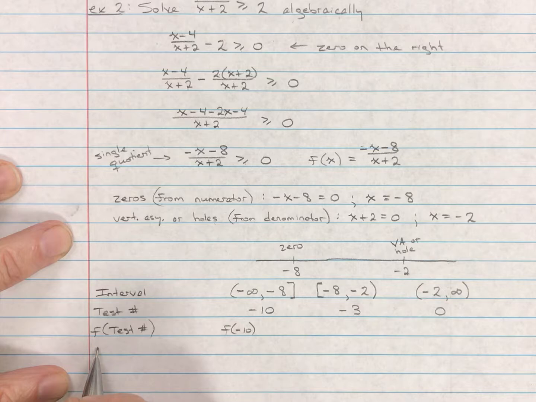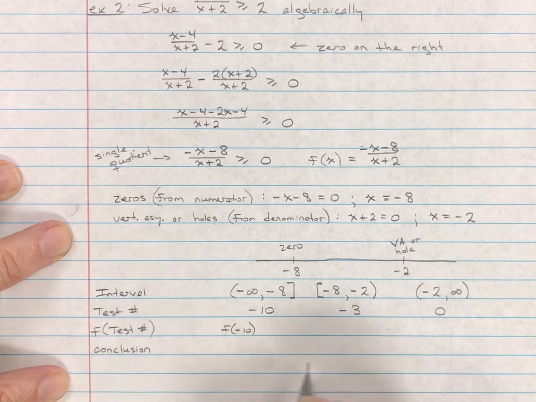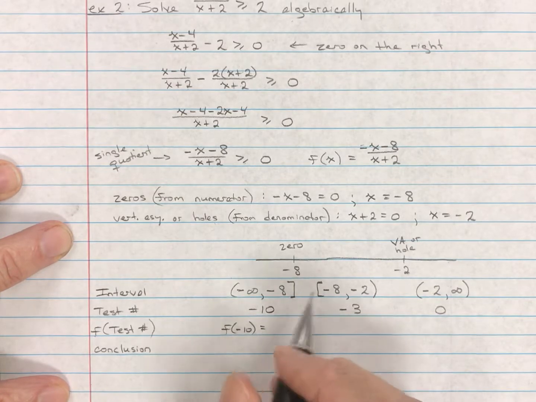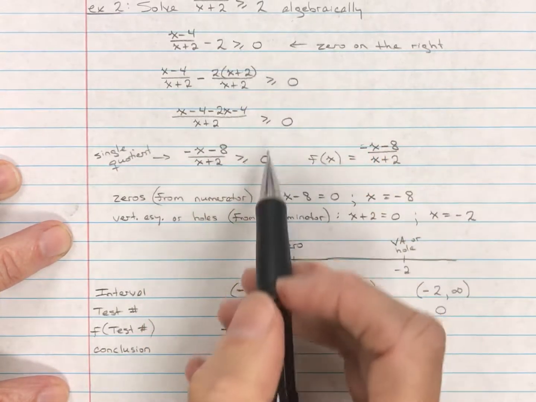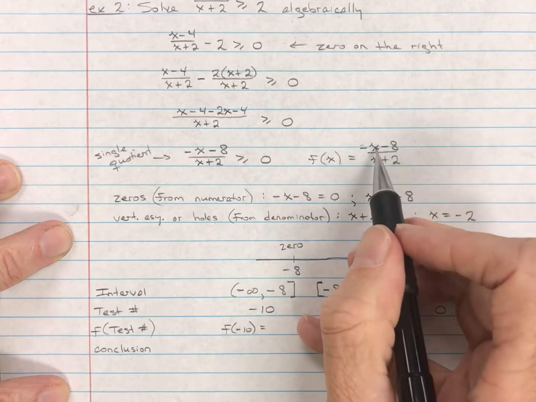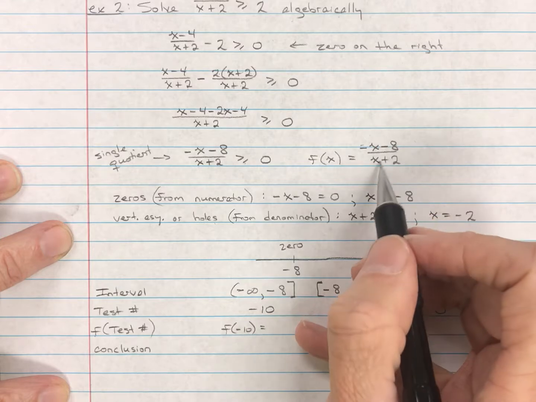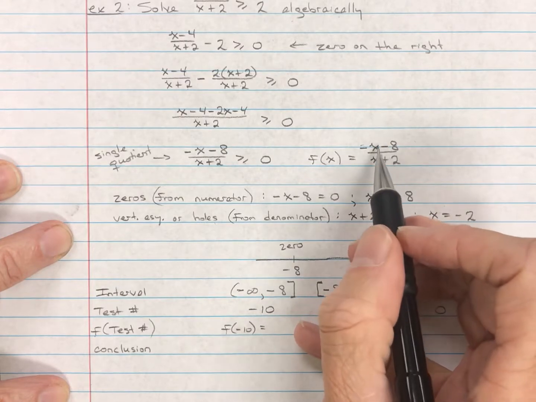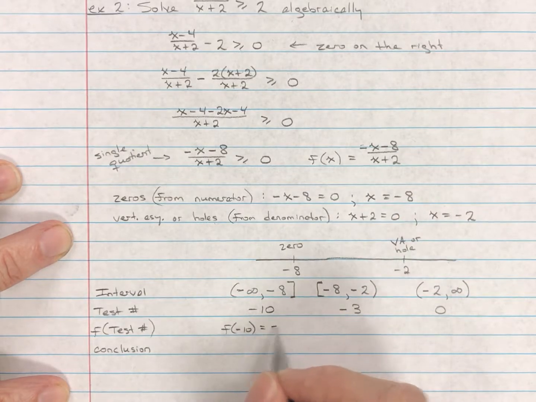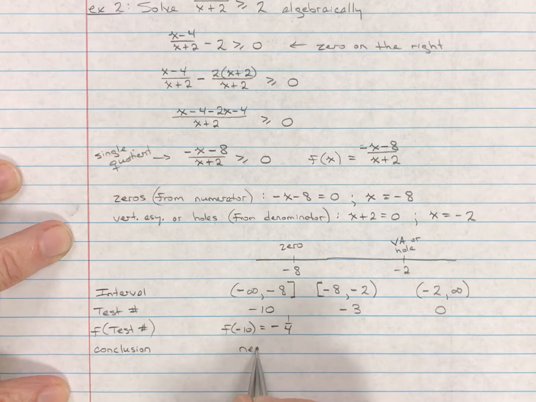And we also want to come up with our conclusion. Is the interval positive or negative? Well, here's my f function right here. Put -10 in here. This would be 10 minus 8 over -8, which is 2 over -8. This is -1/4. And so this interval is negative.